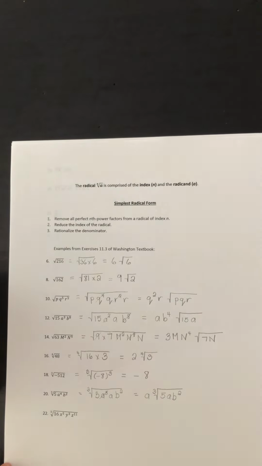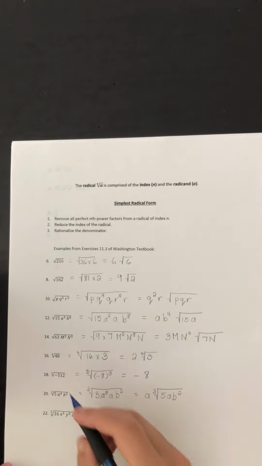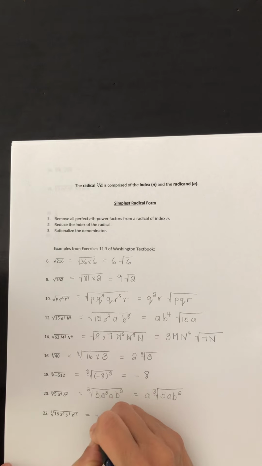Okay, the next one here, the index is 5. So again, 16 is certainly not divisible by 2 to the power of 5. 2 to the power of 5 is 32 already. Okay, the x already has an exponent of 5, so that's good. Y has an exponent less than 5, so we cannot do anything with that, but we can rewrite the last term.